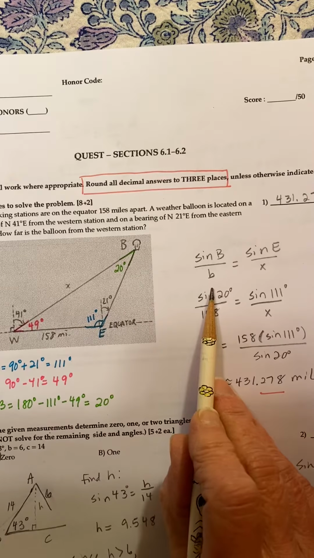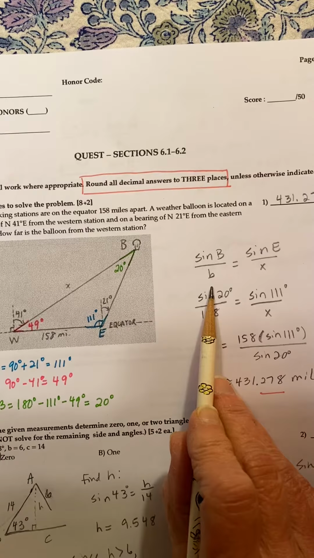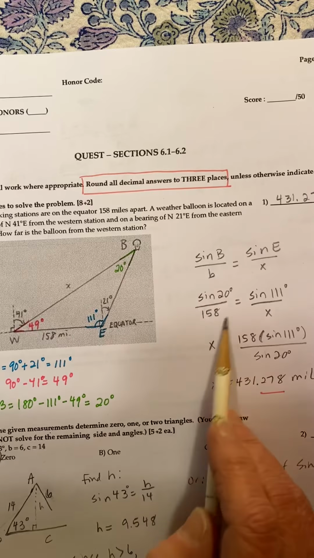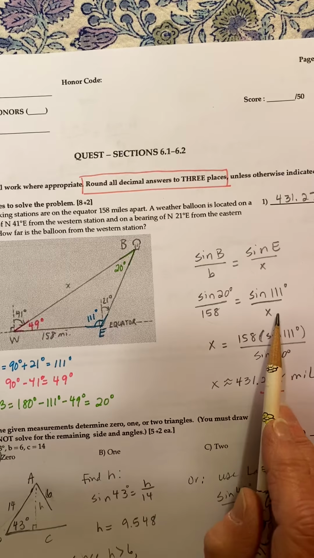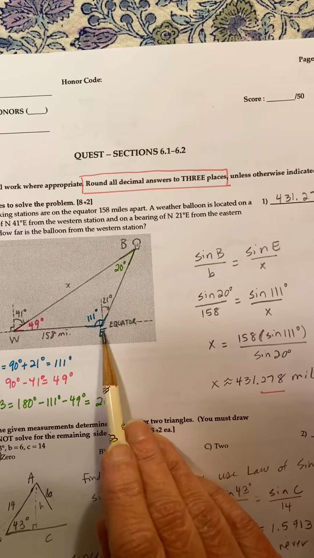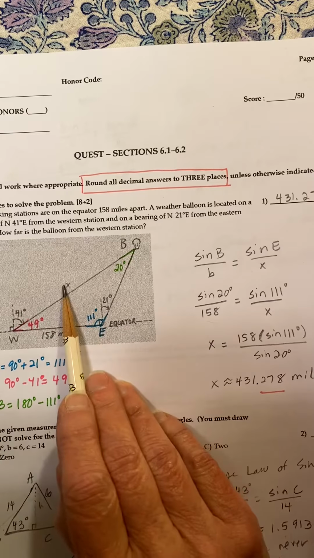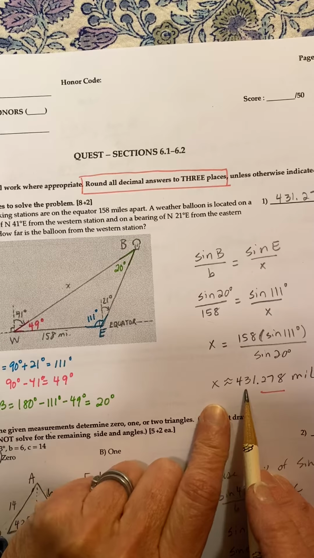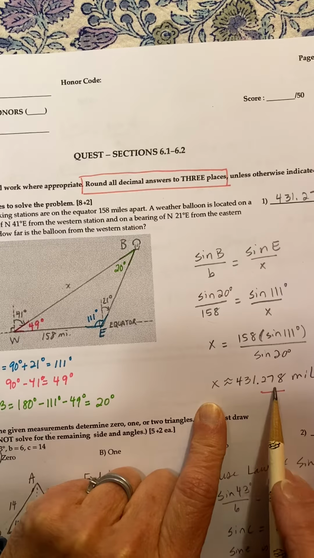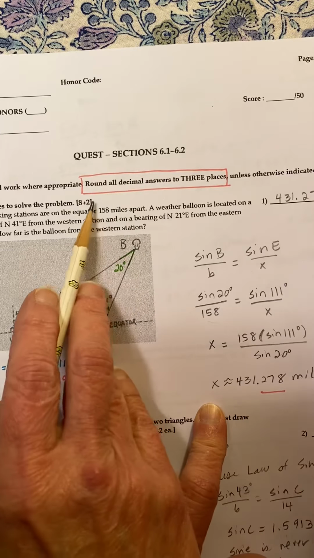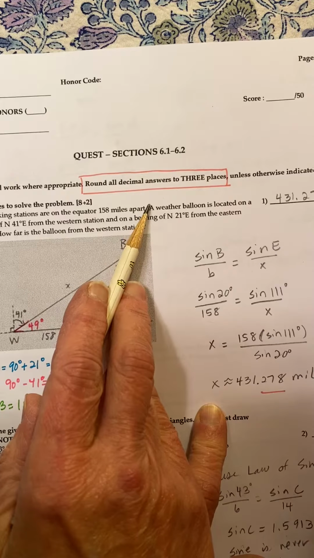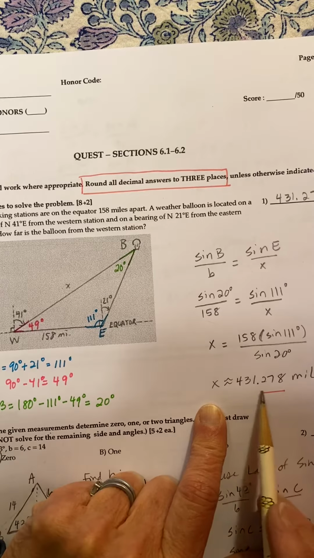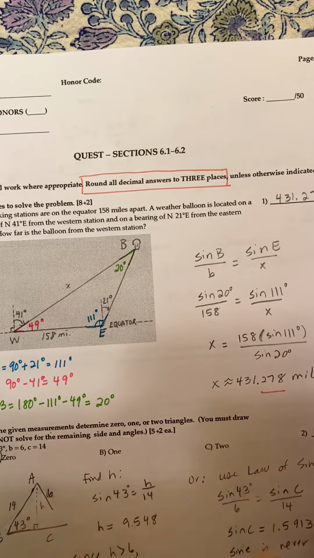Here's the correct, most efficient way to do it. You have both angle B and the side opposite it, so that's one of your ratios, and you're going to set that equal to sine of 111 over x, because that 111 is the angle opposite x. Doing the math, you get eventually x equals 431.278. The directions set up here round all decimal answers to 3 places unless otherwise indicated, so that's why we are going to 3 decimal places.